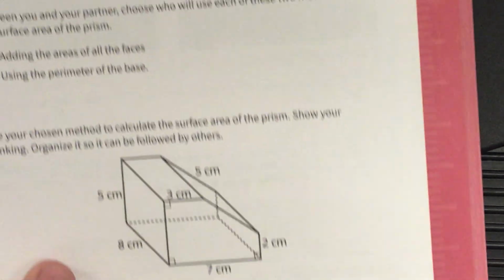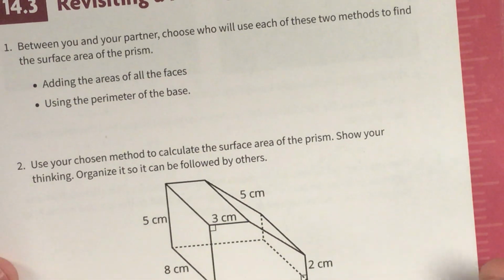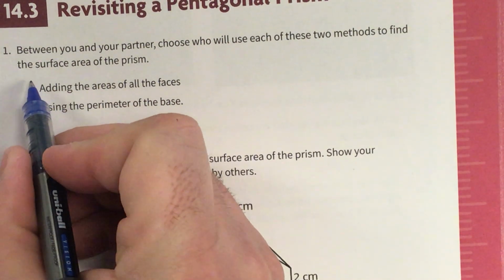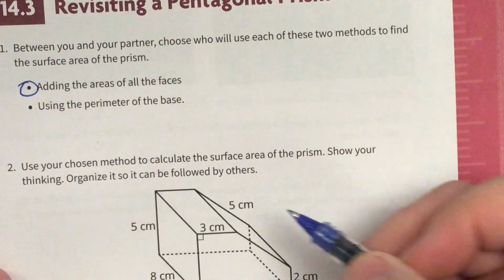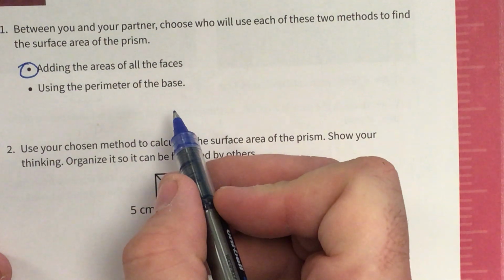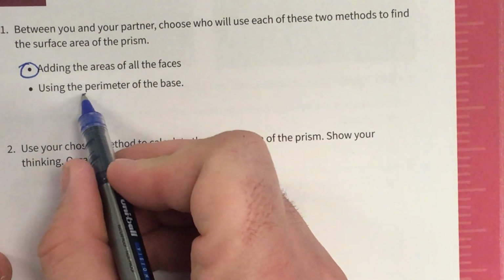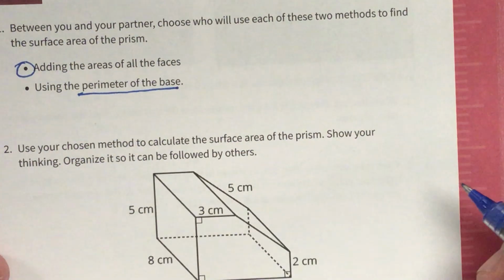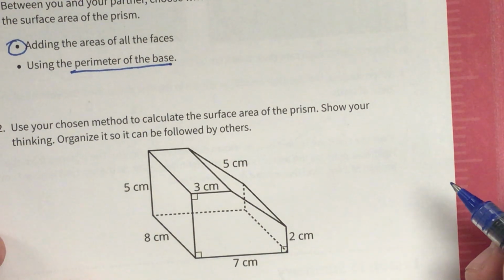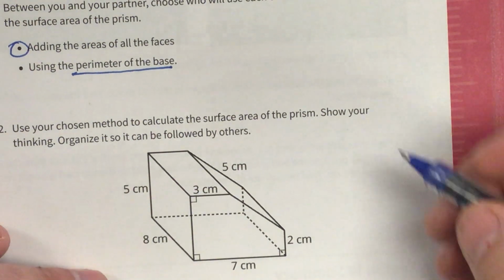Now, there are two different ways to find surface area. We just did this way. There's another way using the perimeter of the base.